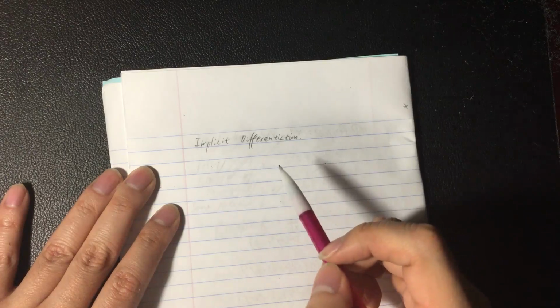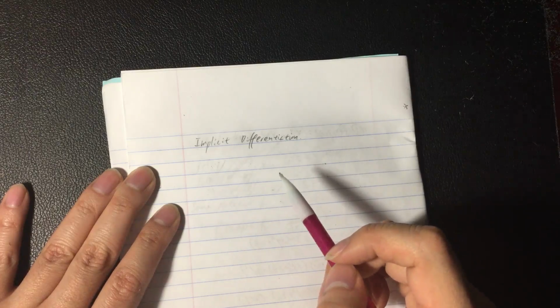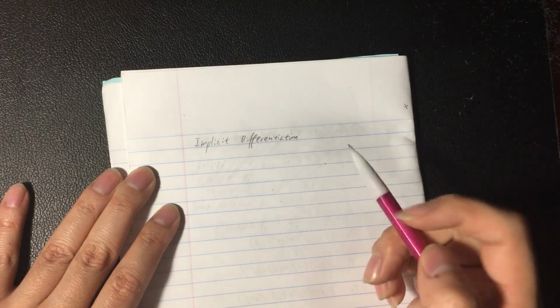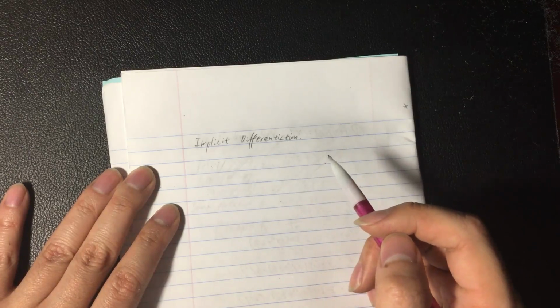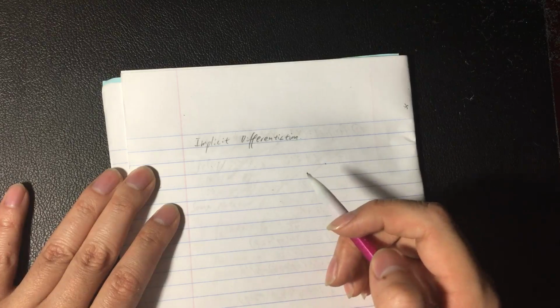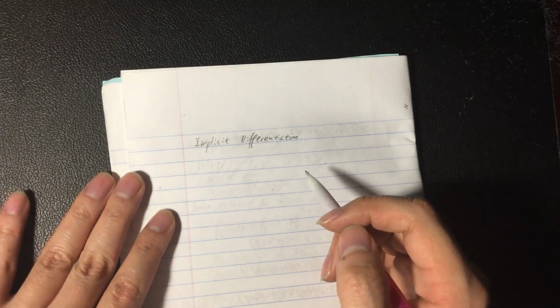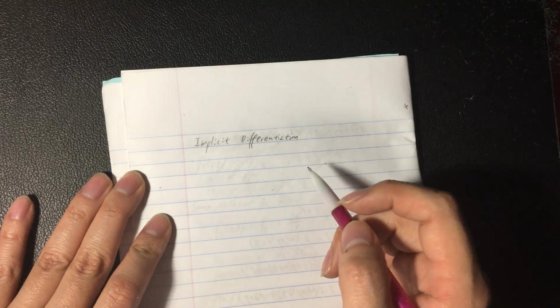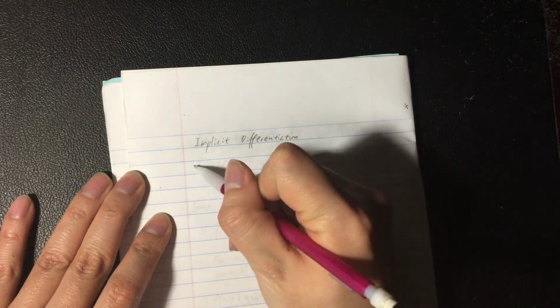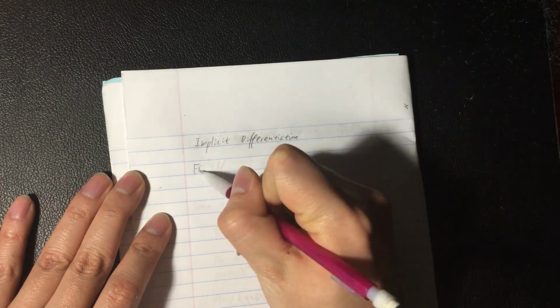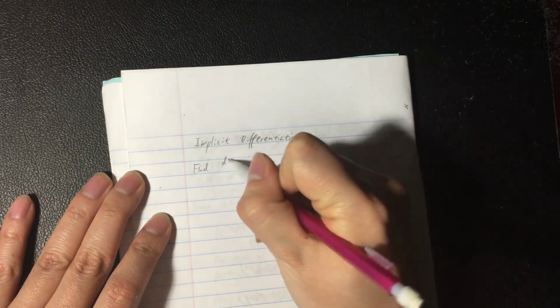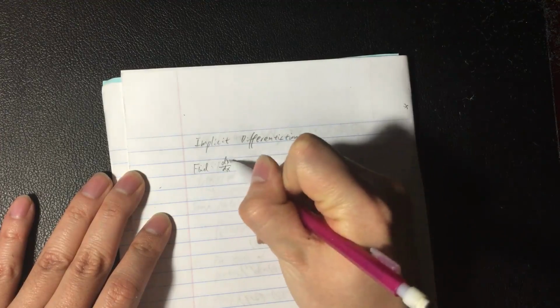Next, we'll study implicit differentiation with partial derivatives. Before we involve partial derivatives, let's review some old problems we learned in our first semester calculus class. Find dy over dx.